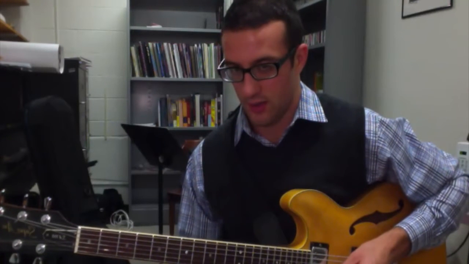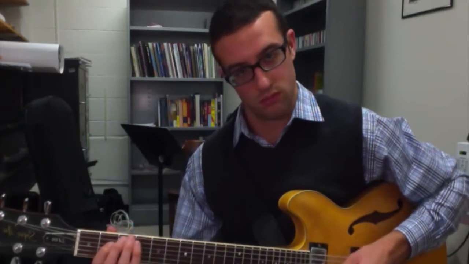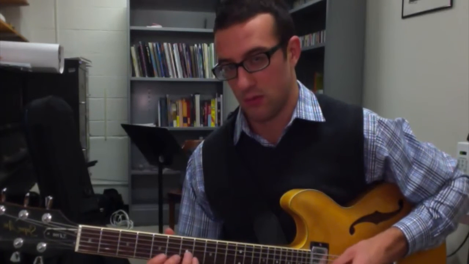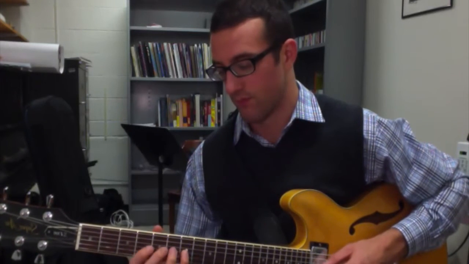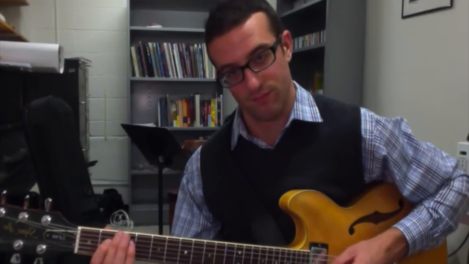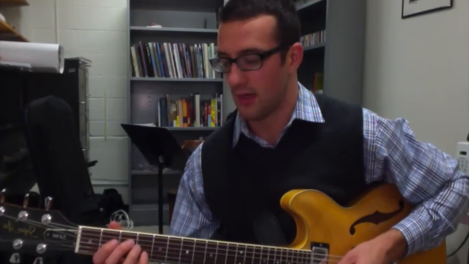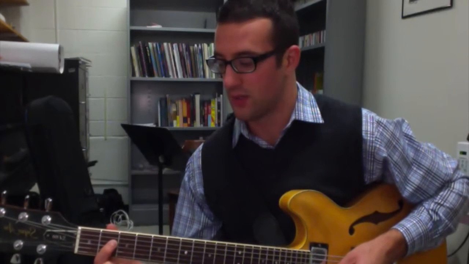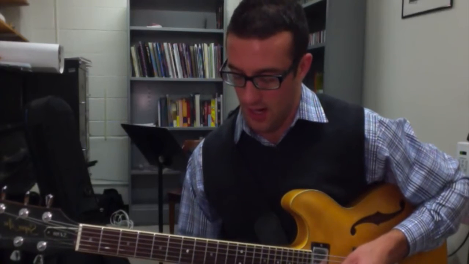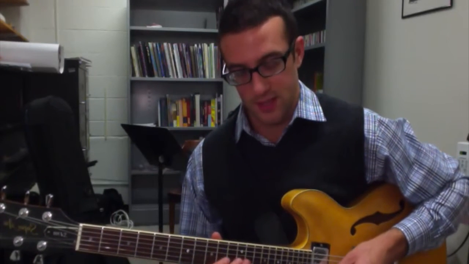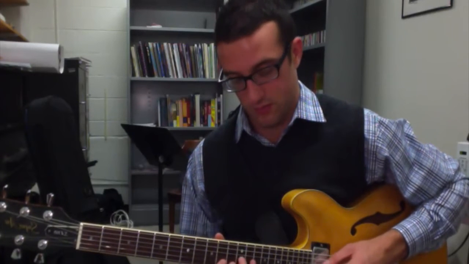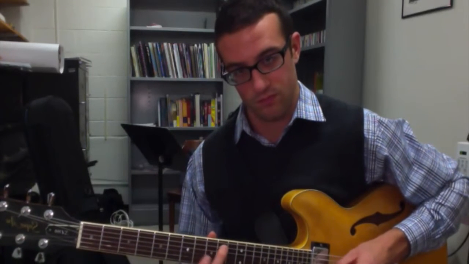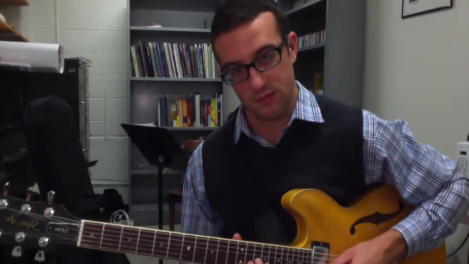And then I did that same thing starting on the 5th. And so you'll notice I skipped the passing tone there when I'm coming back down. So I skipped that passing tone so that I can land on the 3 on the downbeat of that chord change. So I started from the 3rd, 5th, 7th, and then I started from the 9th.